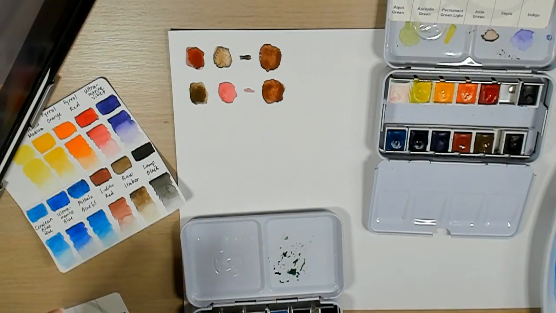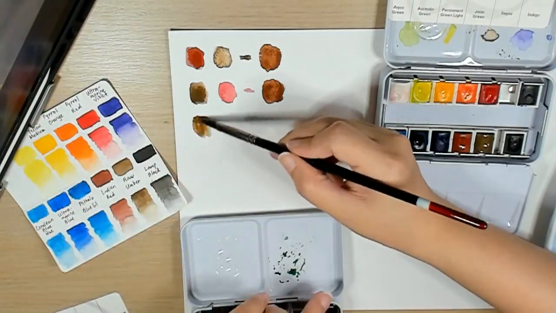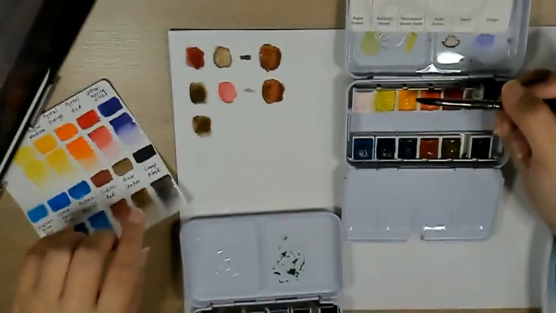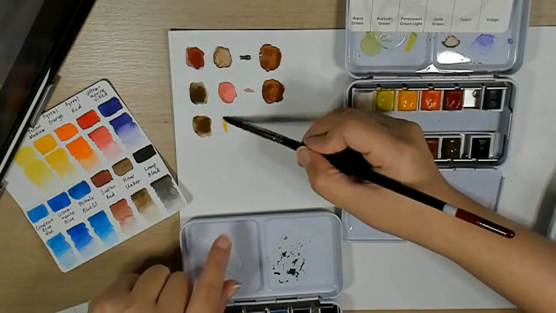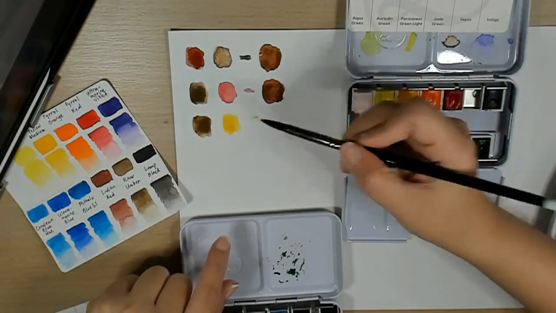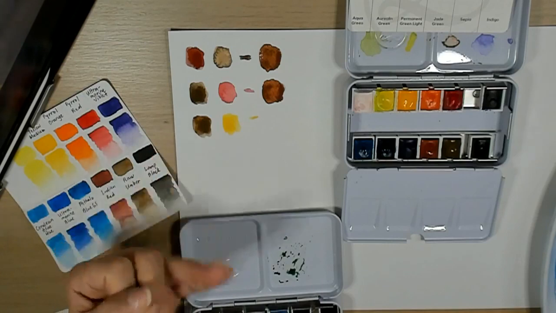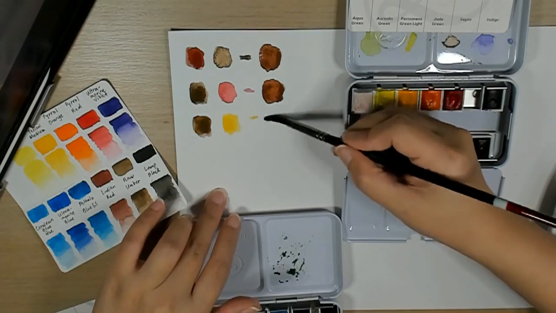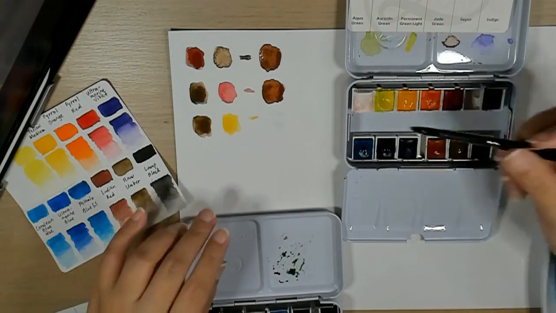Okay, now let's try burnt umber with yellow. Oh, I mean raw umber. I keep saying burnt umber. Okay, raw umber. Okay, let's try this yellow, Hansa yellow. So try to mix your browns with your reds, your yellows, and try to see what you can get with them. So this is really a lot of experimentation so that you can actually see for yourself with the colors that you have what you can make.